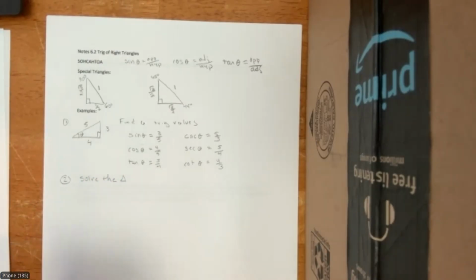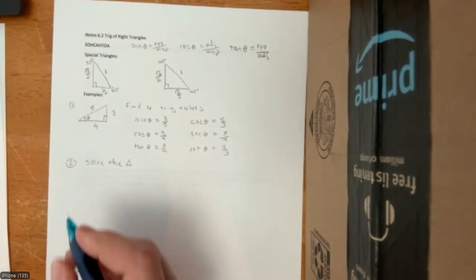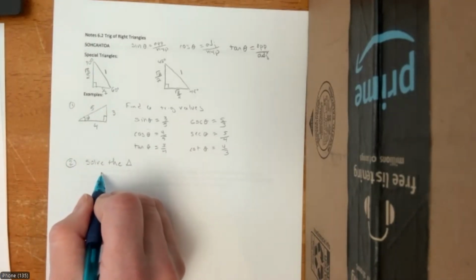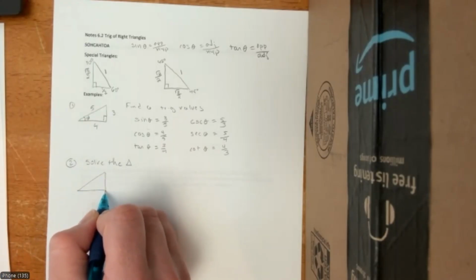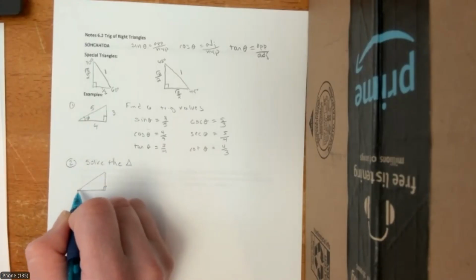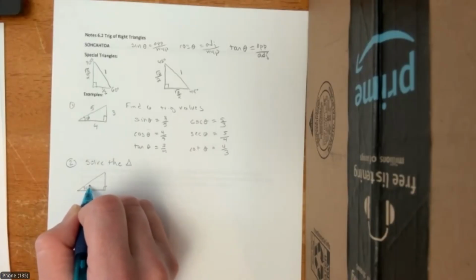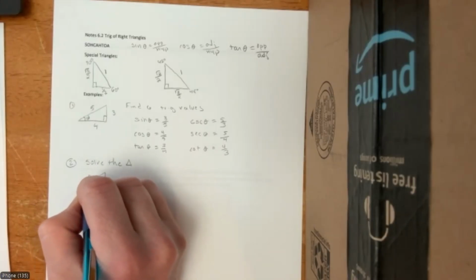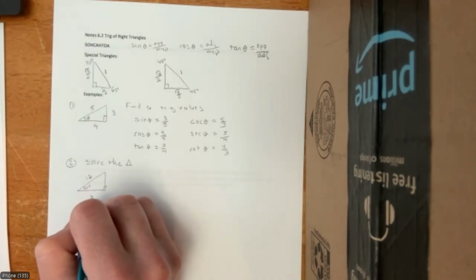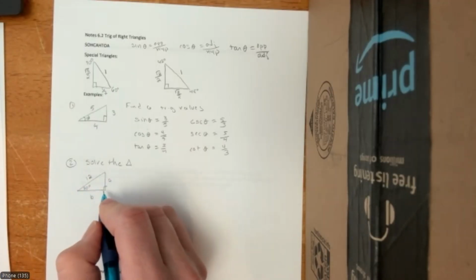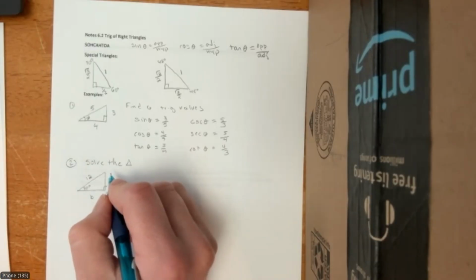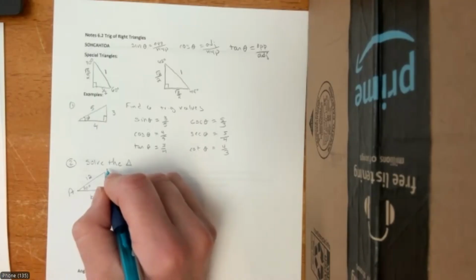Solve the triangle means find all the missing sides and angles. So here's one. And this one will be a special right triangle. So this angle will be 30 degrees. This length is 12. And we have 2 missing sides here, B and A. And I'm going to label the angles as well. So this is angle C. This is angle A, and this is angle B.